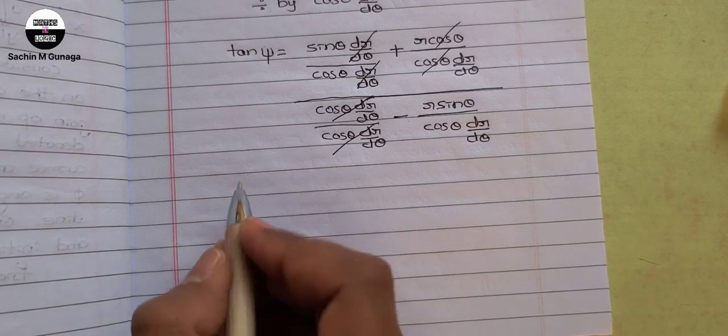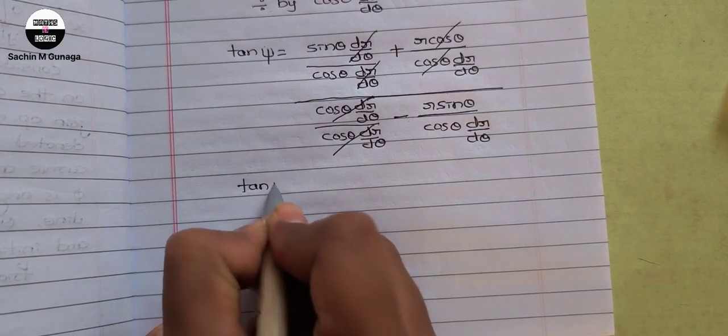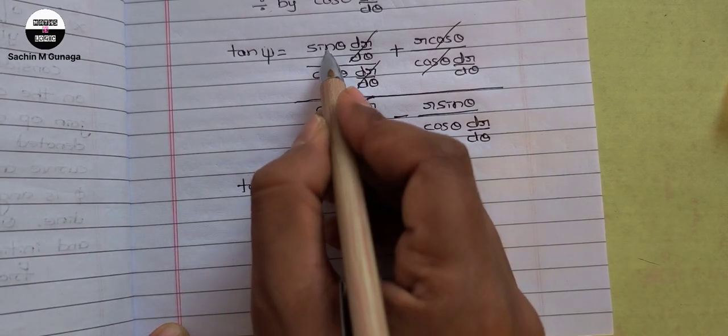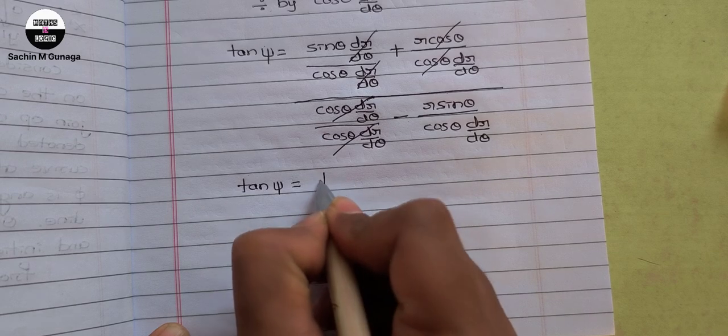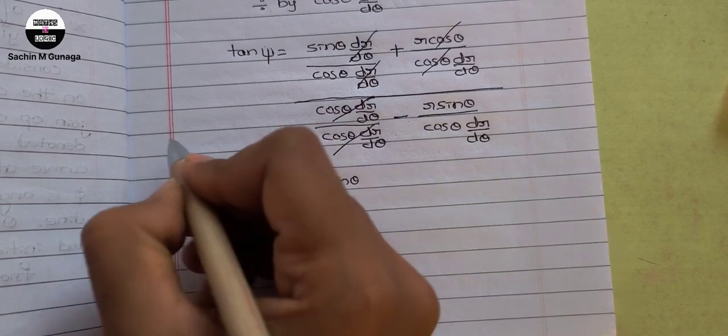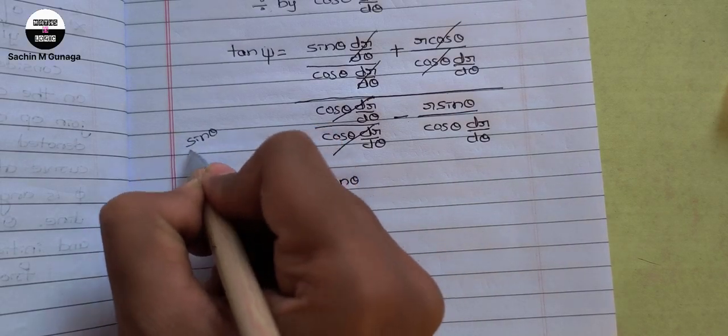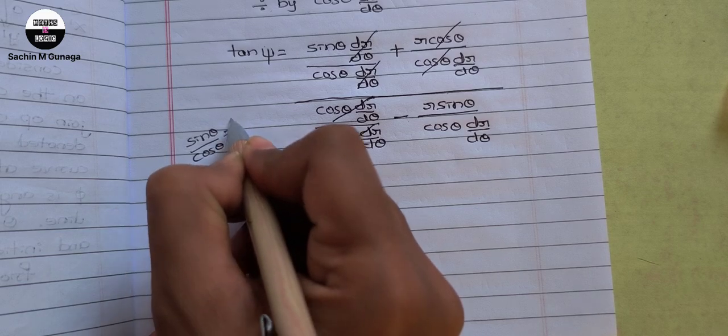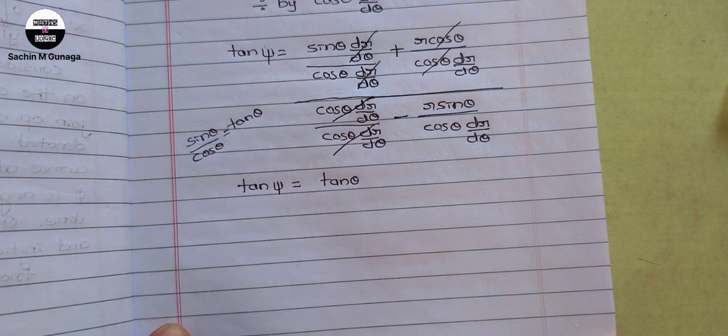Therefore now tan psi is equal to, sin theta divided by cos theta is tan theta. In trigonometry there is a formula: sin theta divided by cos theta equals tan theta.